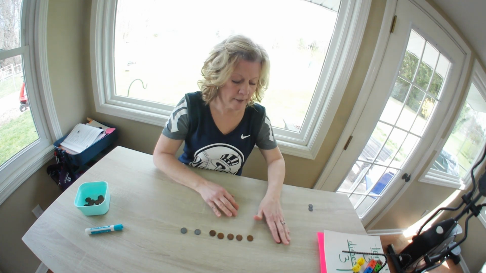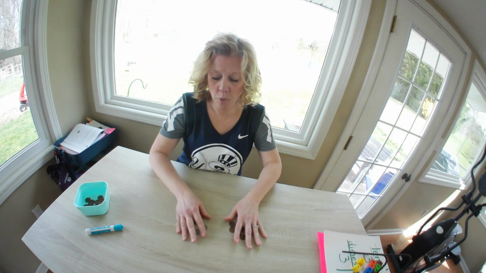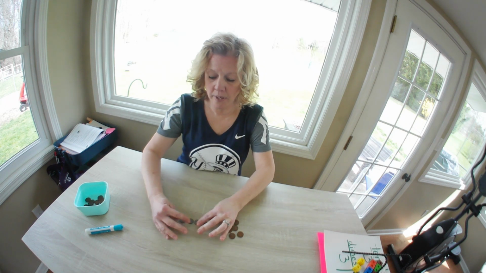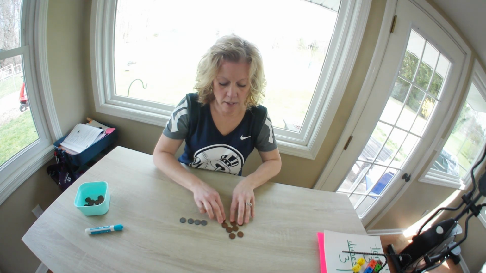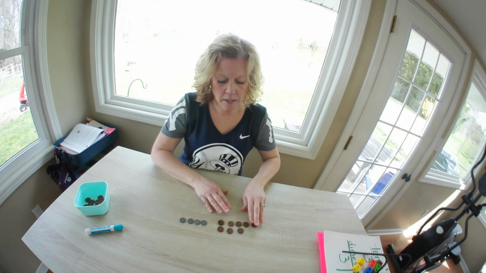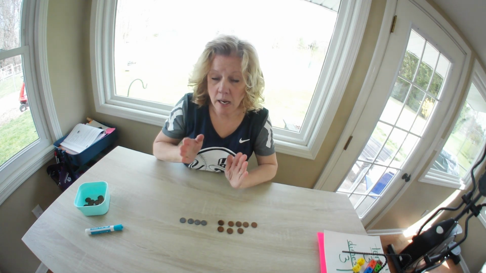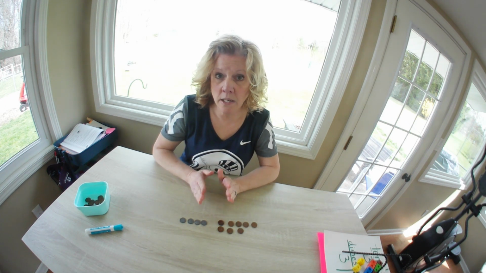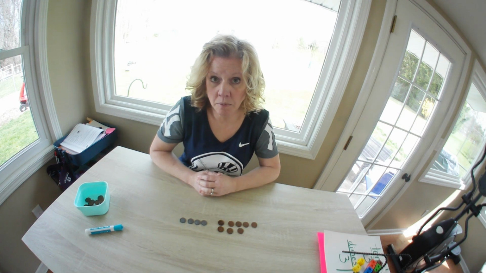So let's make it a little different. Let's add some more coins. So now this time I have 4 dimes, but let's see how many pennies I have. And you'll notice I'm going to set them up almost like a 10 frame with my pennies, because I want to make sure that it's organized enough for me to not get confused on my counting.